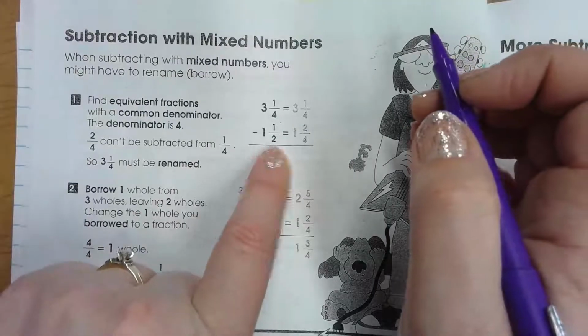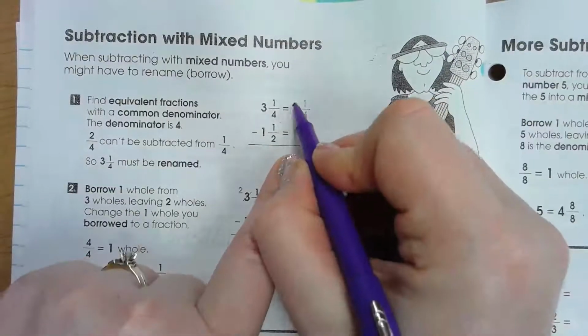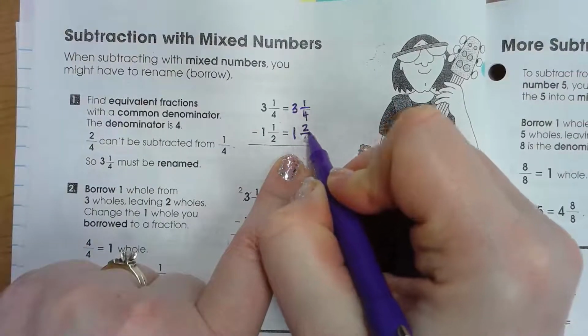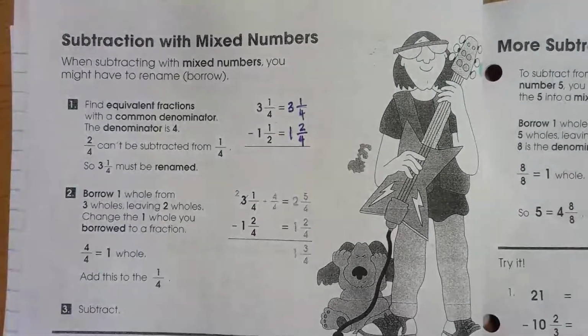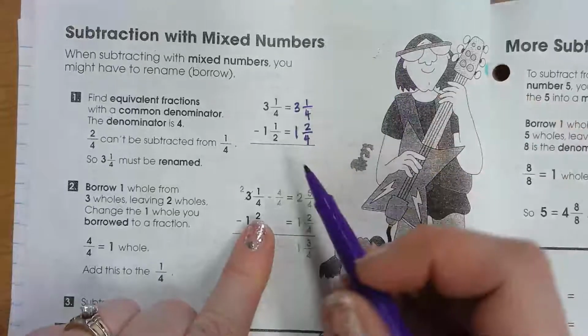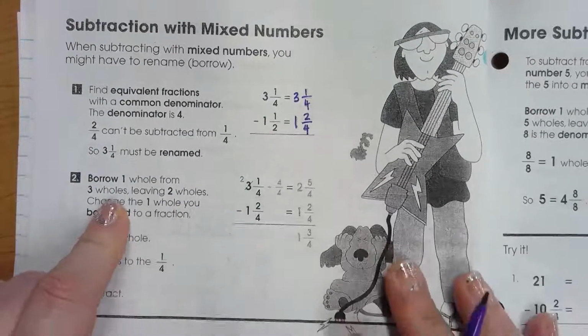Because the 1/2 would be 2/4. So since we can't subtract 3 1/4 minus 1 2/4, we need to borrow, which is like regrouping, okay? But in order to borrow, we need to borrow one whole from the 3 wholes that we have.